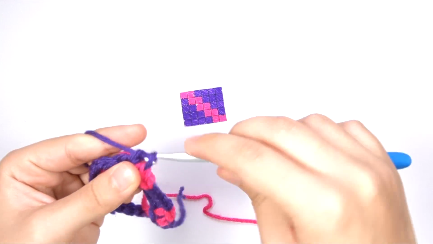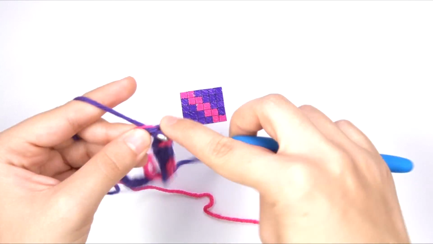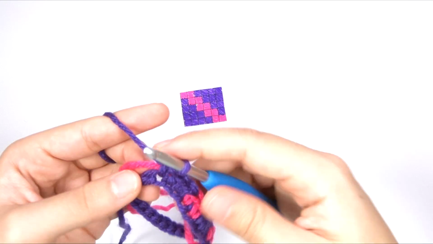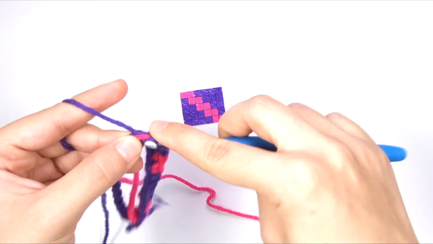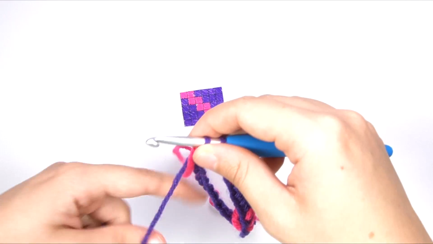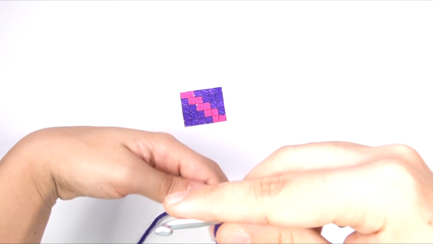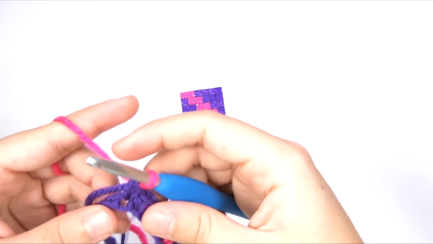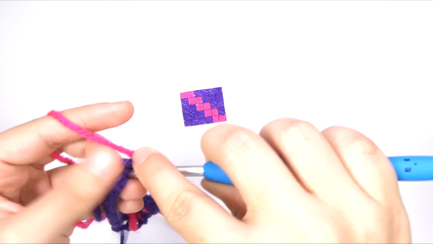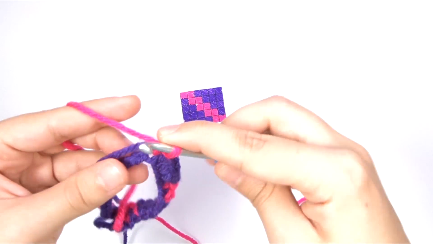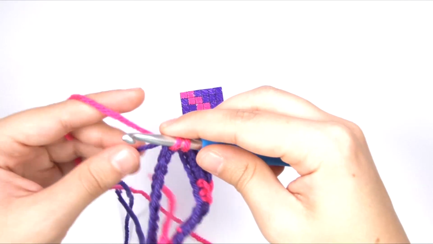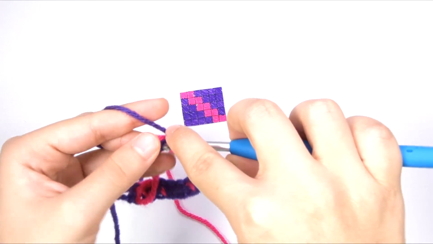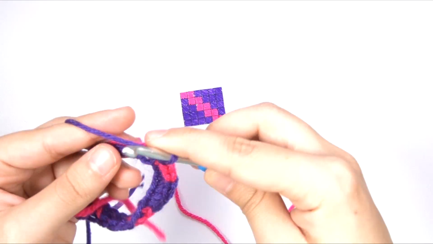Then I've got 1, 2, 3, and then the 4th purple stitch is going to switch to pink as we finish it, because we're going to repeat it again. So I'm going to again work 2 pink single crochets. At the end of that second one, we're going to switch back to purple, because we're now going to work the next stitches in purple.